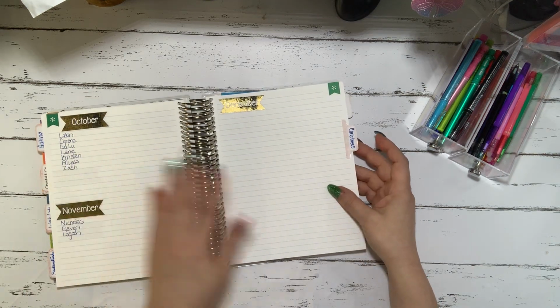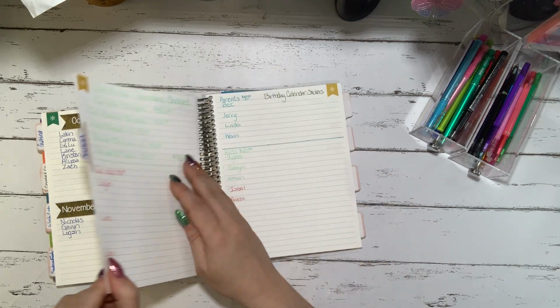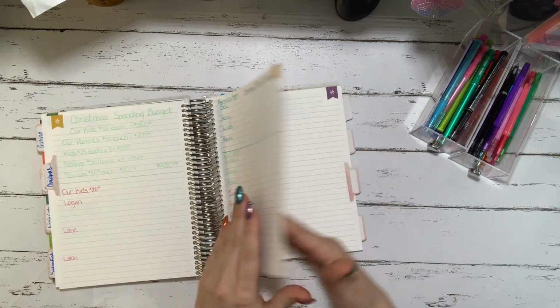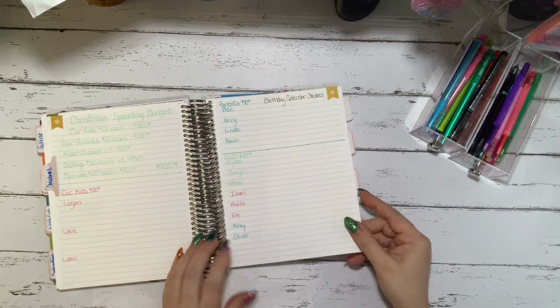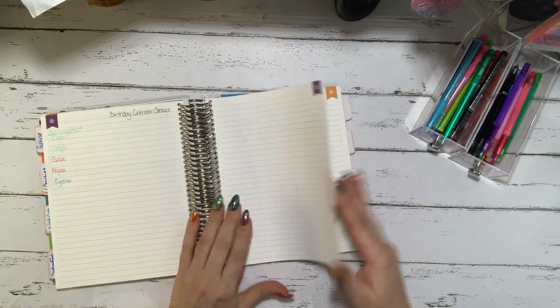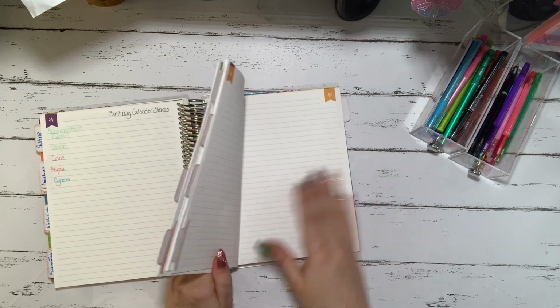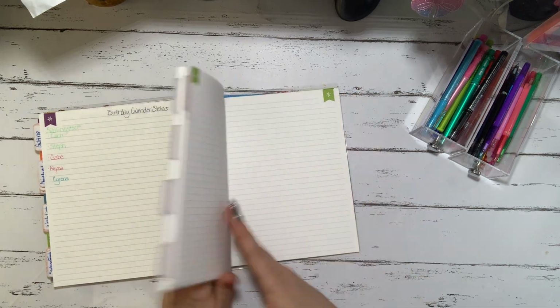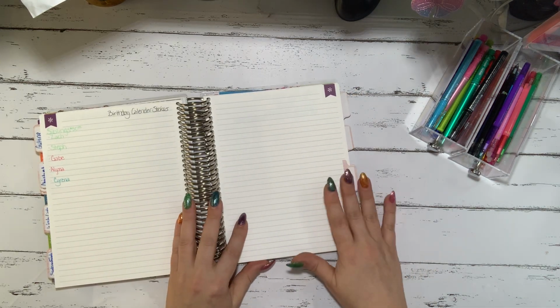So then we also have gifting, and we have Christmas. We've set up a Christmas budget, and I have everybody's name down here, and then I write down the gift ideas and stuff like that. And then I have blank pages in the back that I've set up with tabs for additional things.